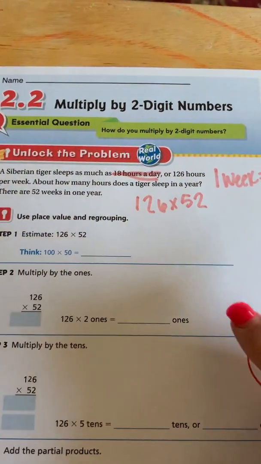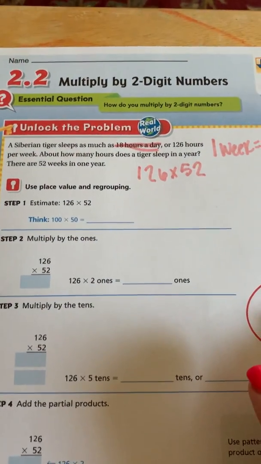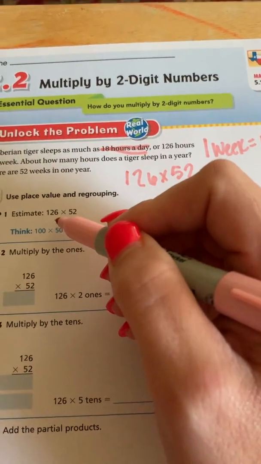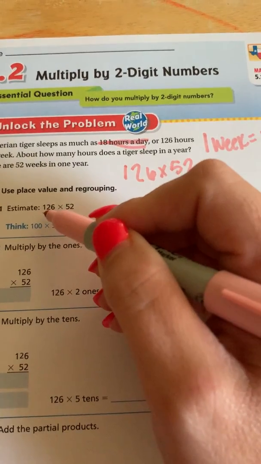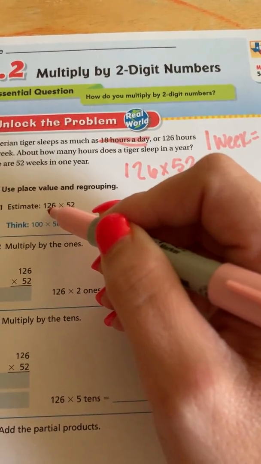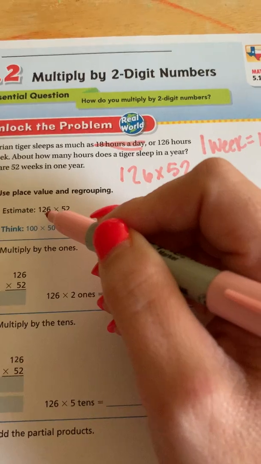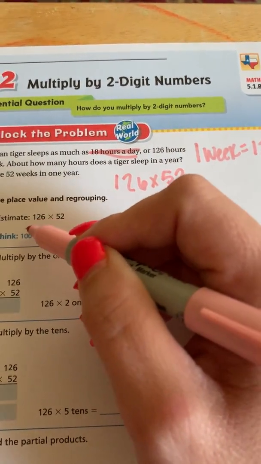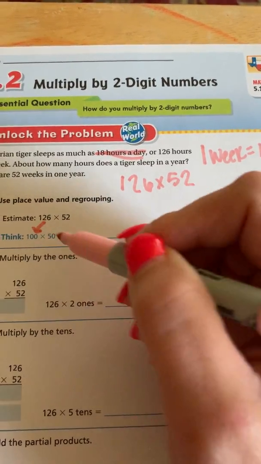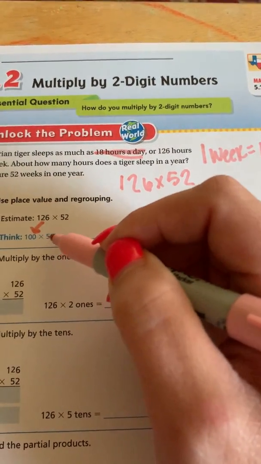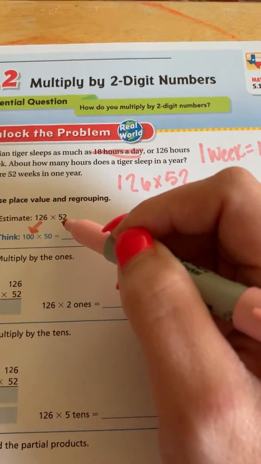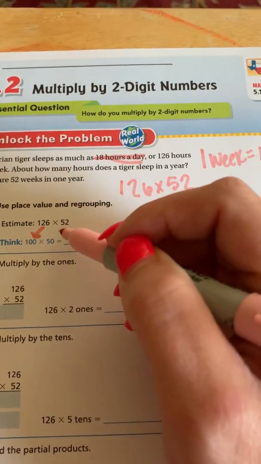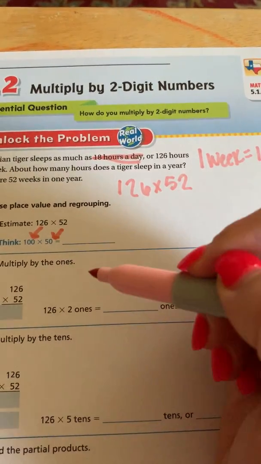So the first step is we always estimate, always, okay? So 126, I can round down to 100 or up to 200. Is 126 closer to 100 or closer to 200? Well, it's 26 away from 100, and it's going to be 74 away from 200. So it's going to round down to 100. All right? 52, we got to round to the nearest tens place. Okay? My low would be 50. My high would be 60. It's 2 away from 50 and 8 away from 60. Therefore, we're going to round it down to 50.